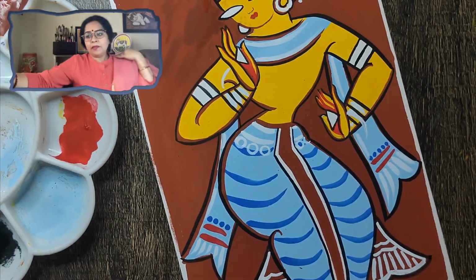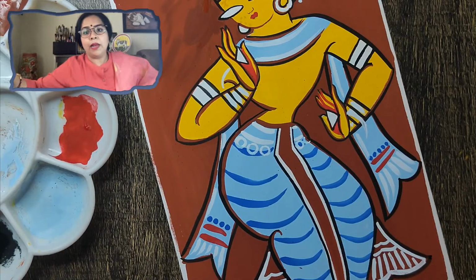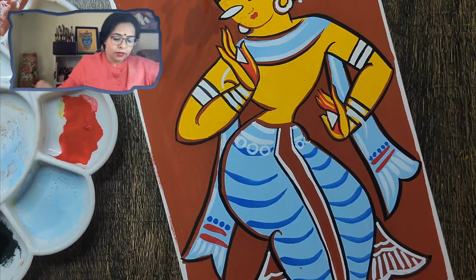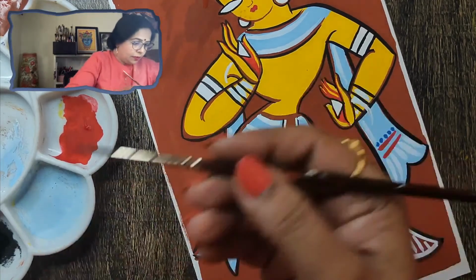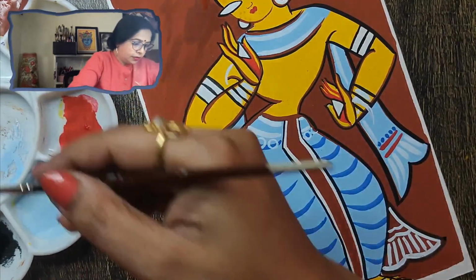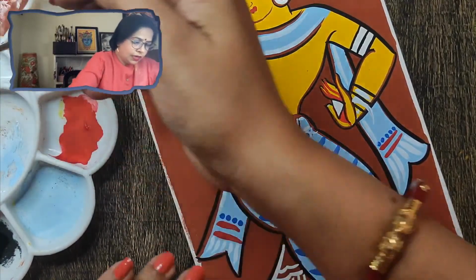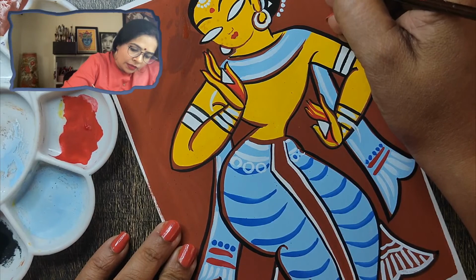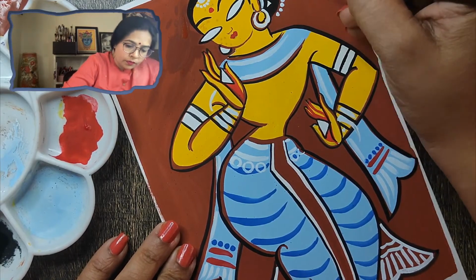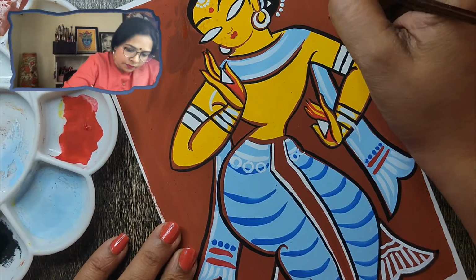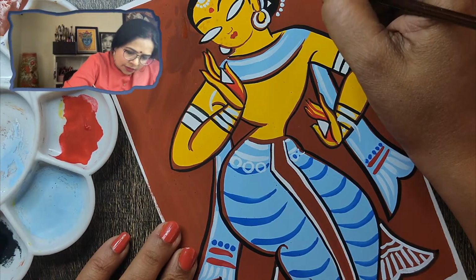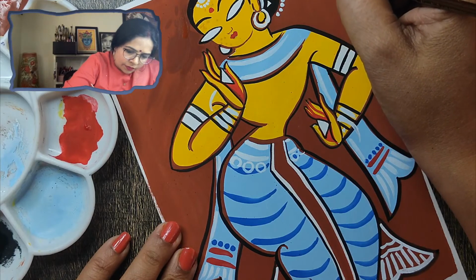But always the background is never kept blank. So I will be taking my white here and doing the backgrounds. The backgrounds have very small alpanas. It's not very big. And the flowers that he makes catch your eye.